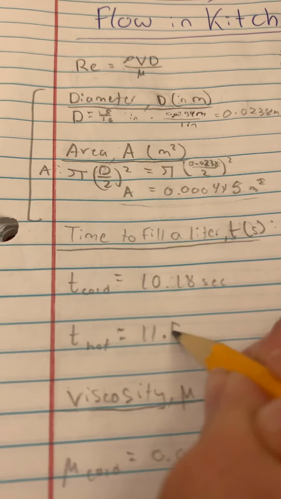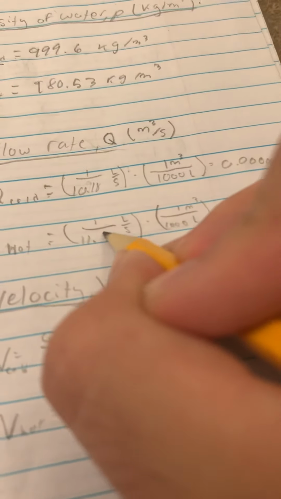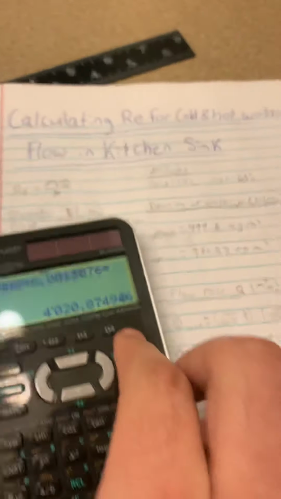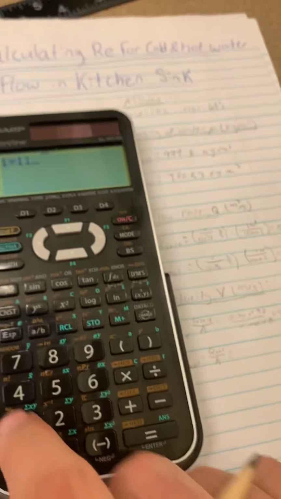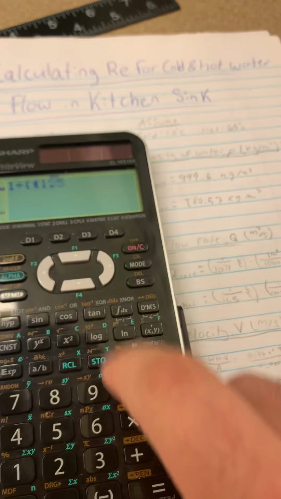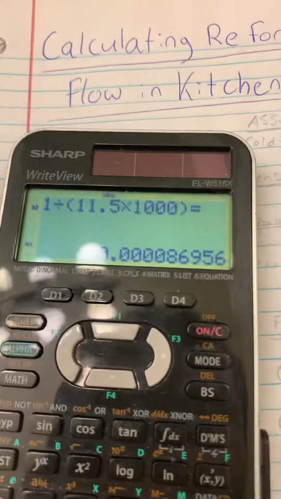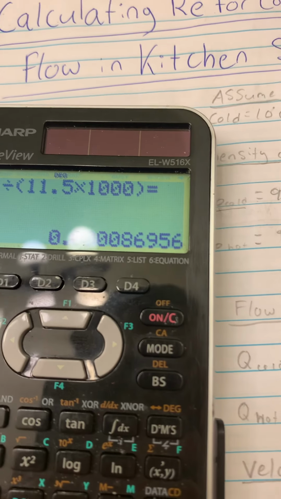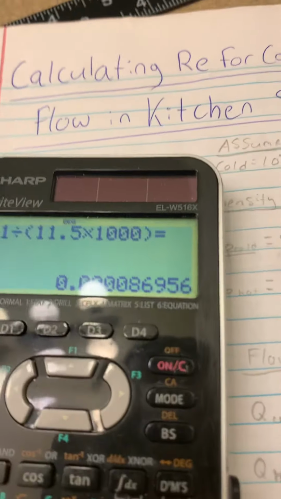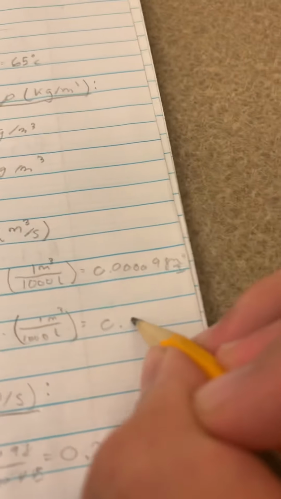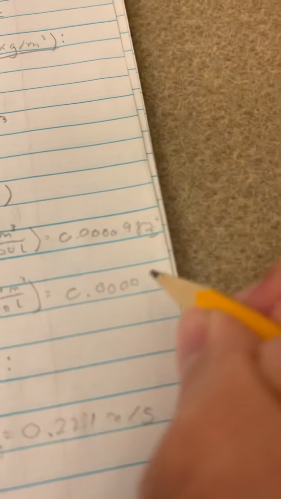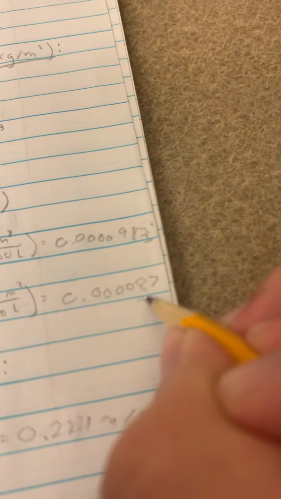Plug that in over here to find the flow rate. Divide it by 1,000. It's going to be 0.000869, which we're going to round to 0.000087 meters cubed per second.